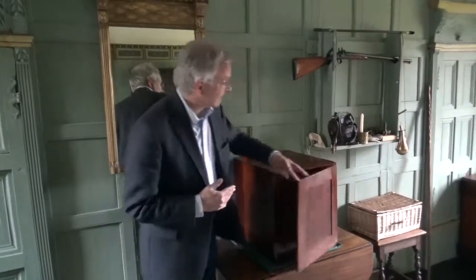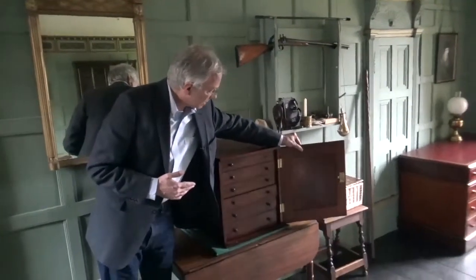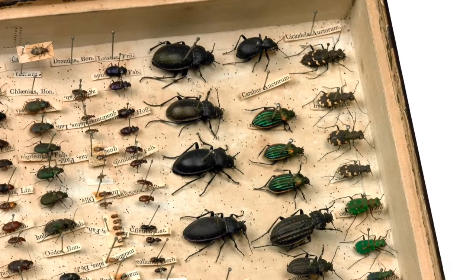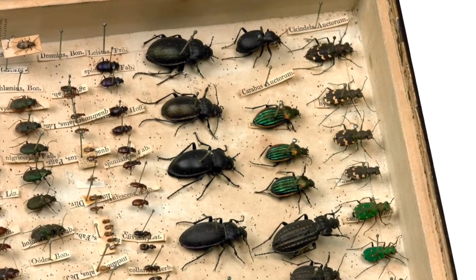This is the sort of box that Darwin would have kept his insect collection in when he was here at Cambridge. And you can see it's quite an extensive box with lots of drawers and lots of space for the wonderful collections that he made going all around the fens and other parts of Britain.